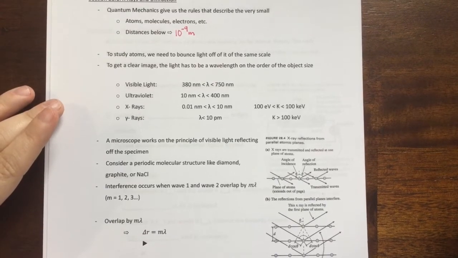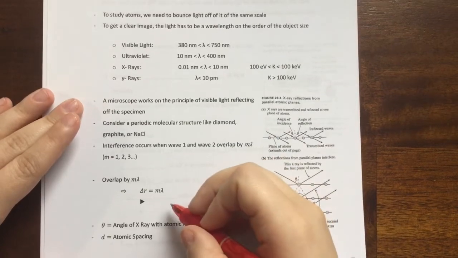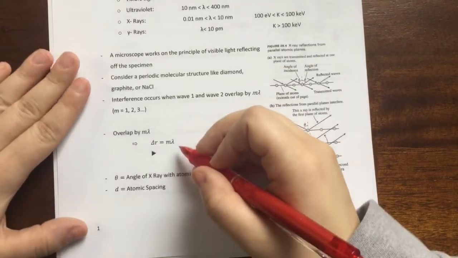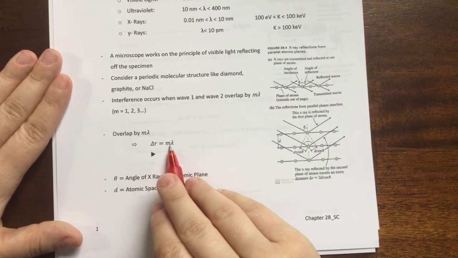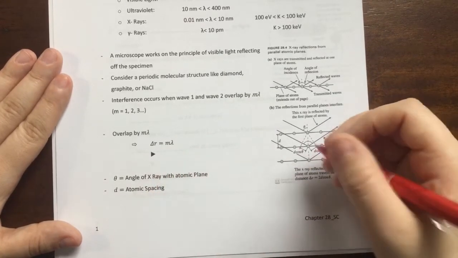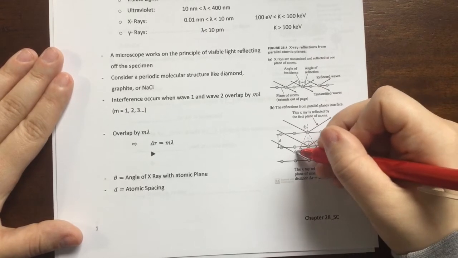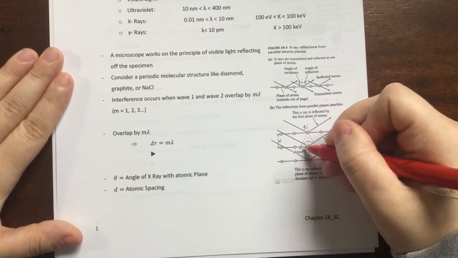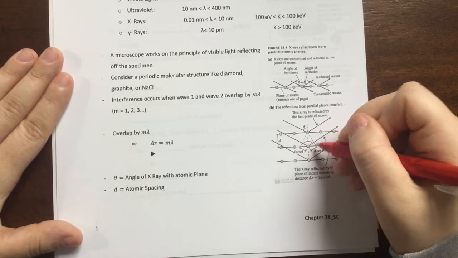We get an overlap that's constructive when delta r equals m lambda, or when the net extra path length is equal to an integer number of the wavelengths. We see here that each wave travels an extra d cosine theta, so it travels one delta r, and then it travels another.